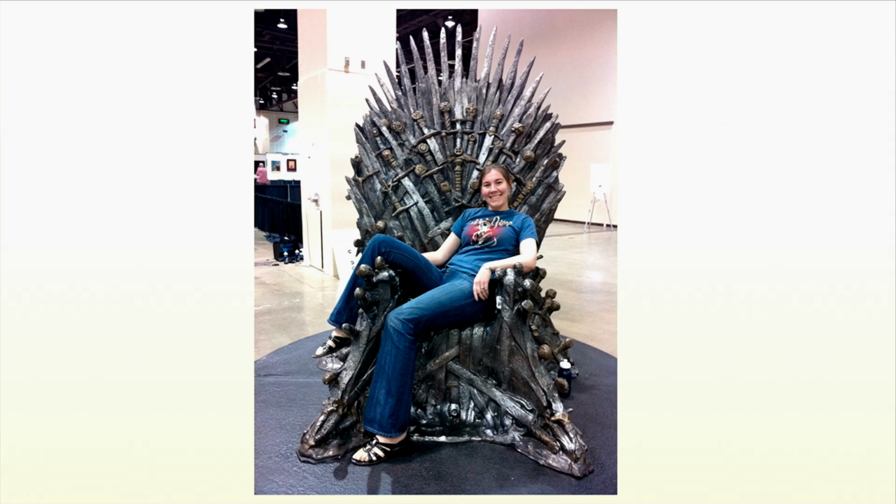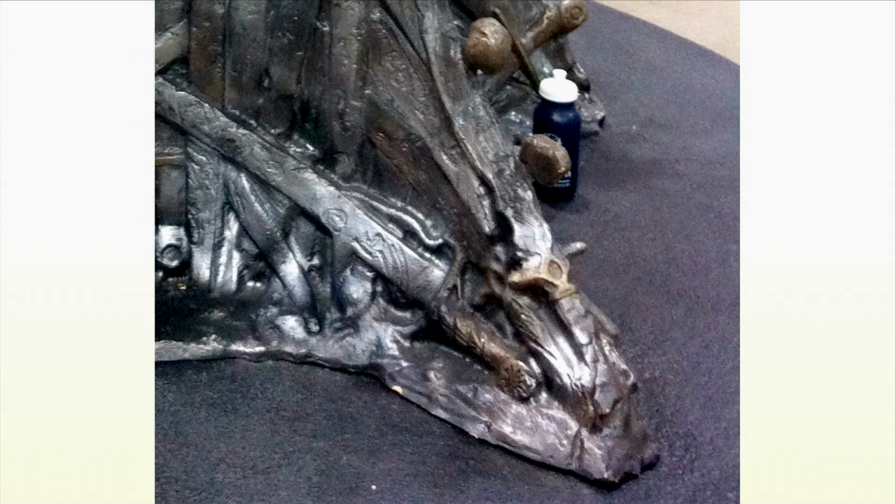Let me show you just a quick example. This is my wife, Erin, sitting on the Iron Throne from Game of Thrones. And you know, it looks pretty great from far back, and it looks great on screen. If you get up close, though, it's easy to see that it's fake. But that doesn't matter. The greatest level of interaction that a fan will ever have with this object is seeing it on screen. Well, what about a language, though?